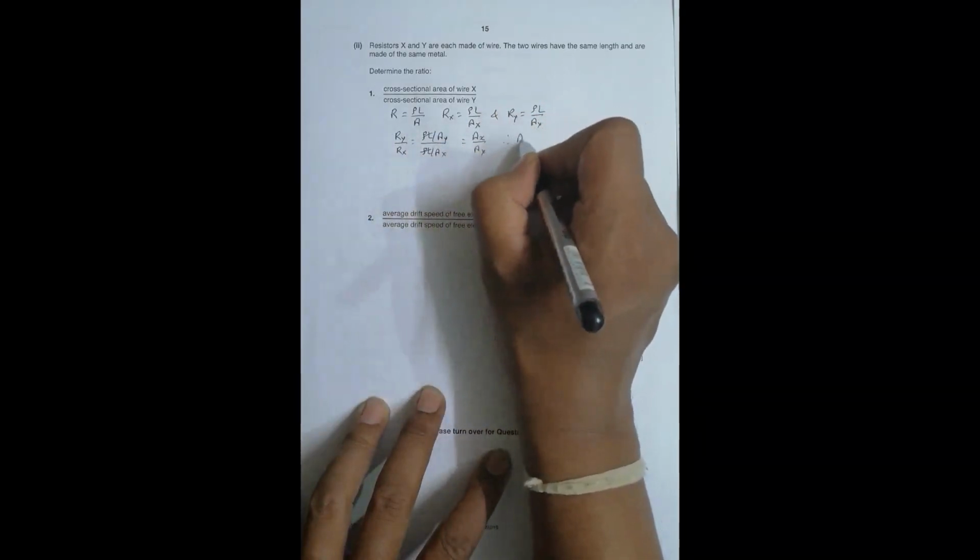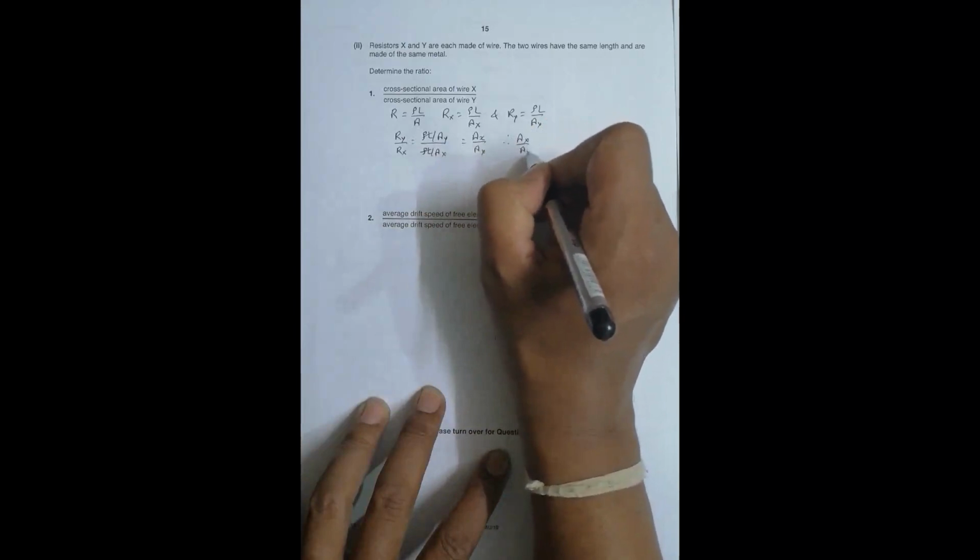Therefore Ax by Ay will be equal to Ry by Rx.